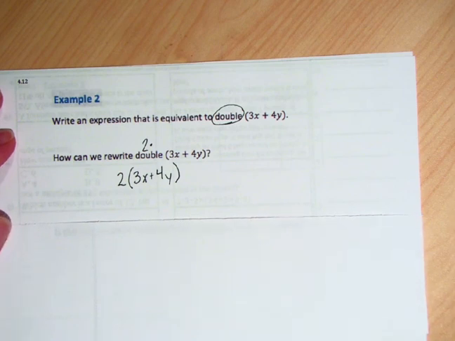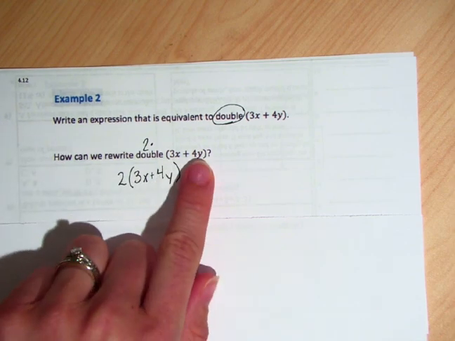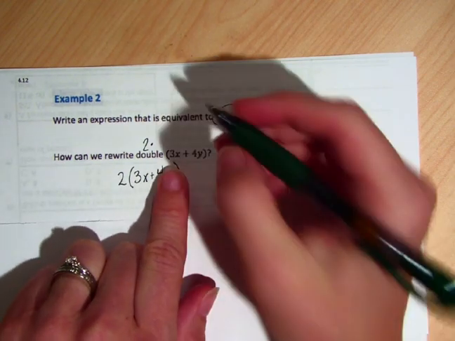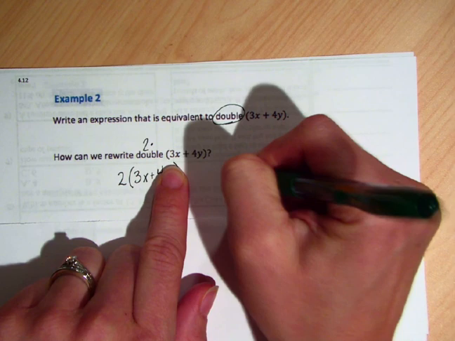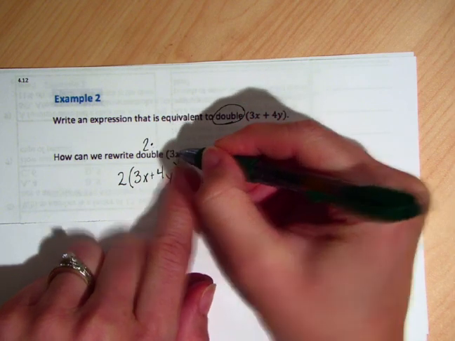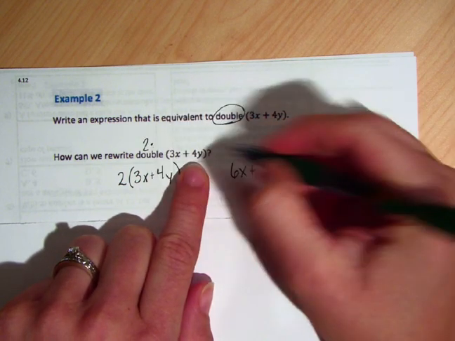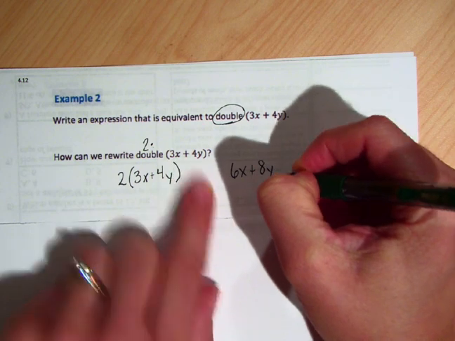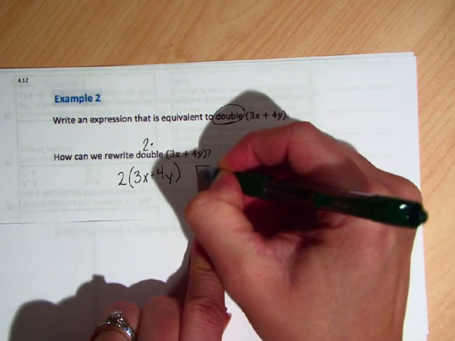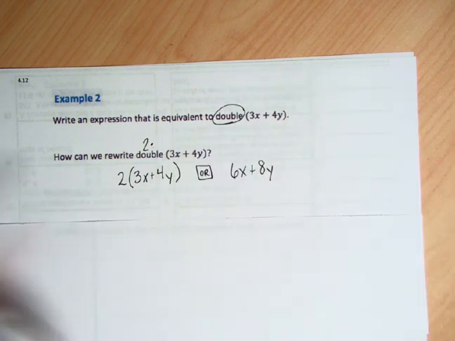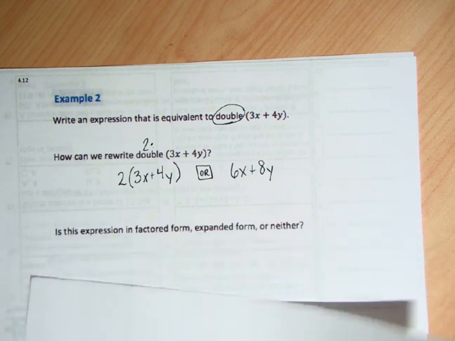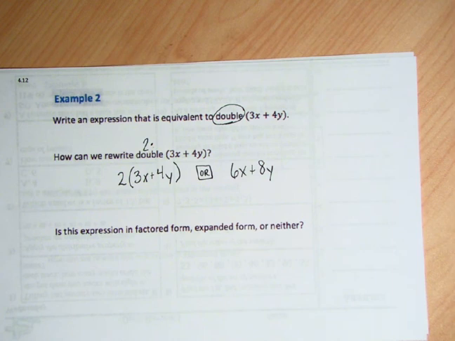All right, we could do it another way. We could just multiply each of the terms by 2. So we could do 6x, because 2 times 3x, plus 2 times 4y. Either one is double 3x plus 4y. Now the question is asking, is this expression a factored form, expanded form, or neither?